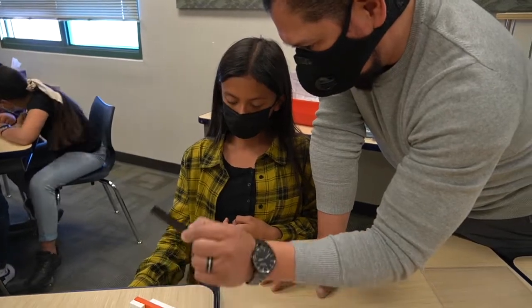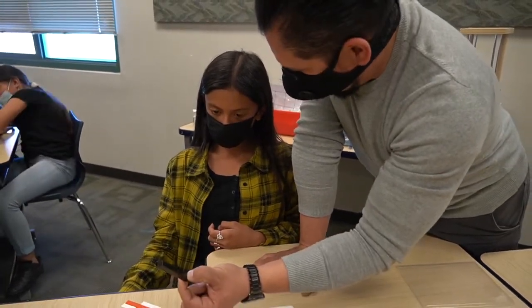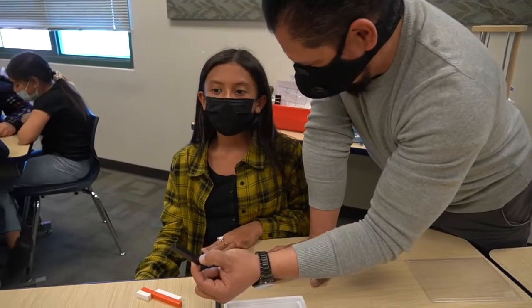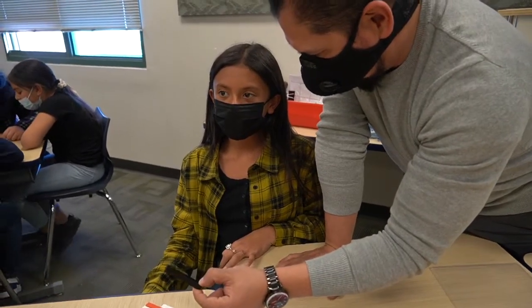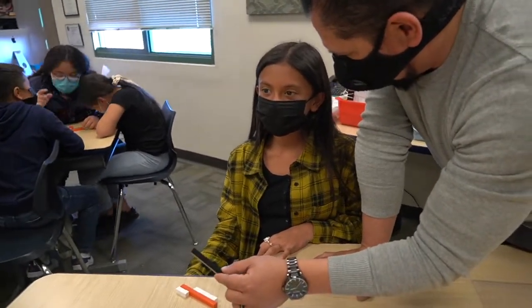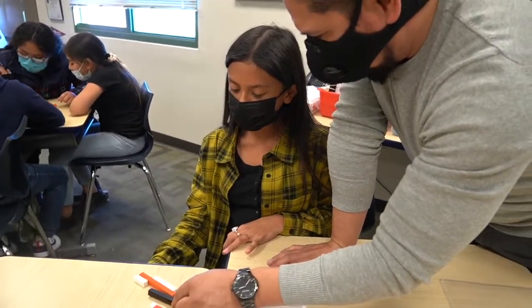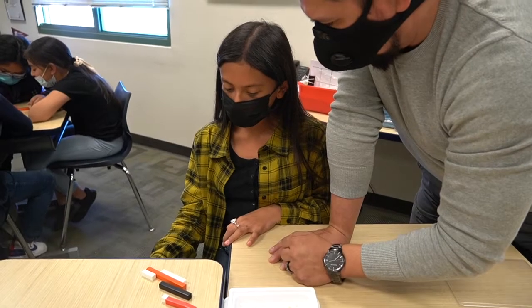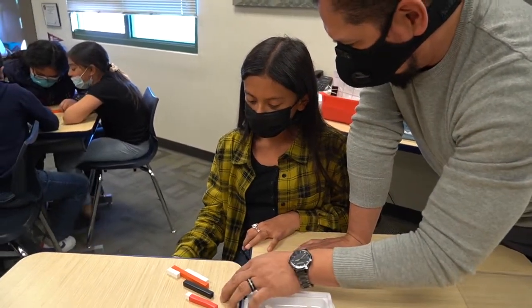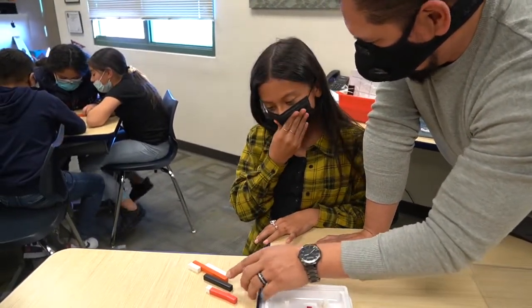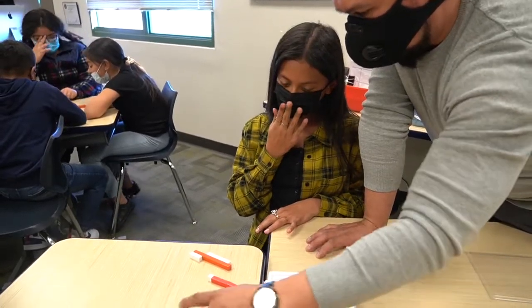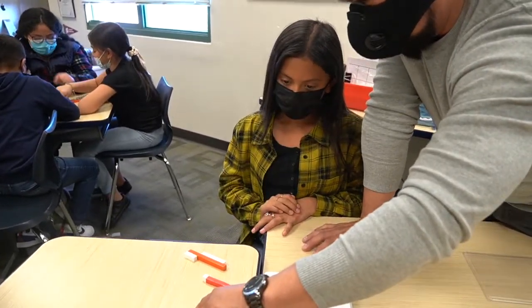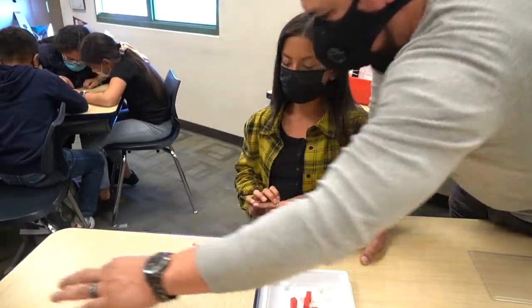The black rod would represent 1 out of how many? Would be 1 out of how many? You see? Because if it's 1 out of 7, that means that this is 1 out of another 6, right?